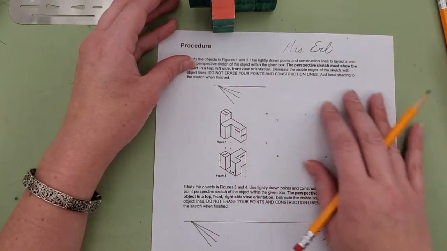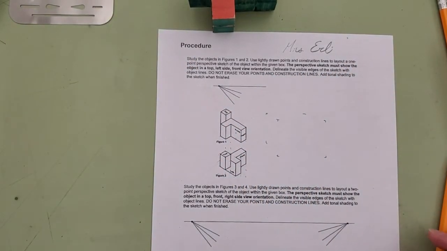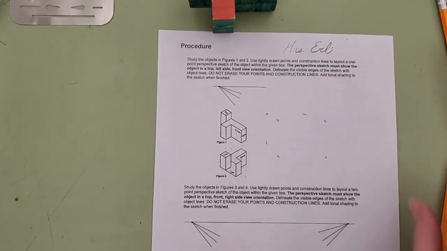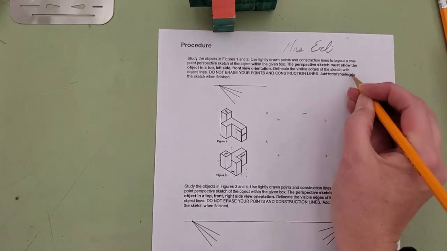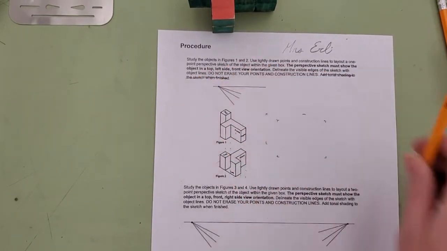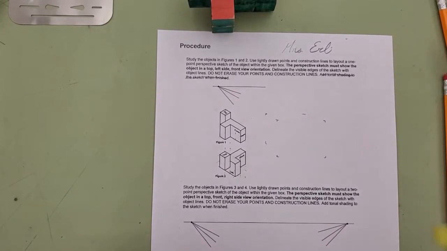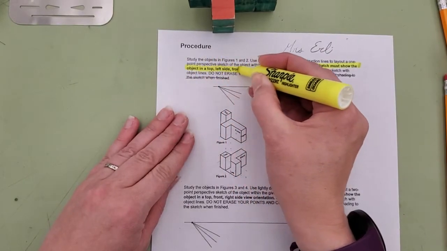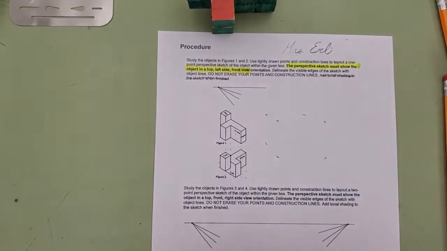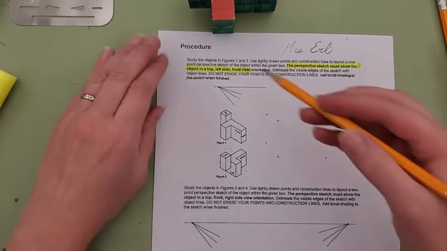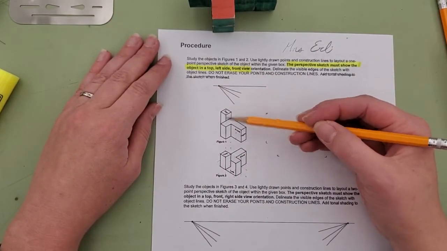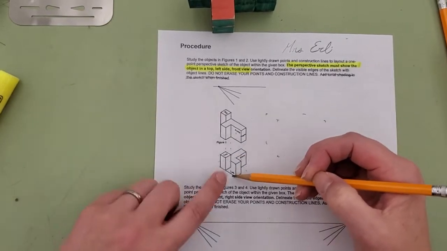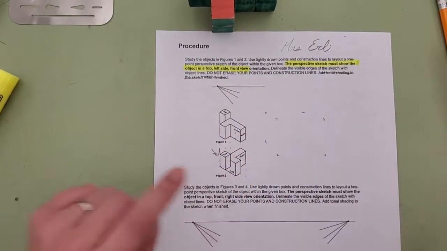Okay, so now I'm going to read some of the instructions that it's giving me. I'm going to be creating a 1-point perspective drawing. We're not going to add tonal shading. Ignore the tonal shading on all of your drawings. Okay, and it's saying that the perspective sketch must show the object in the top, left, and front view. Okay, so we have 2 drawings here that say top, front, and right side, and this is the top, front, and left side. So it's going to be based more off of this view than anything.